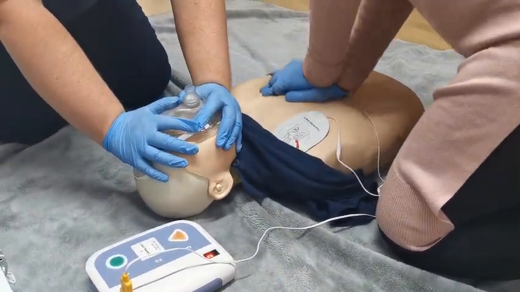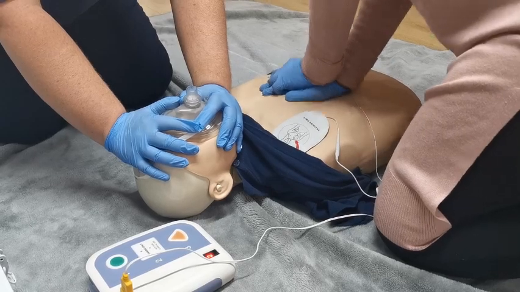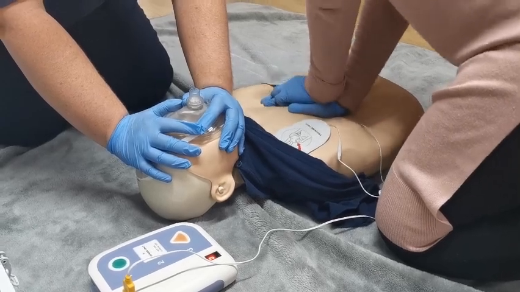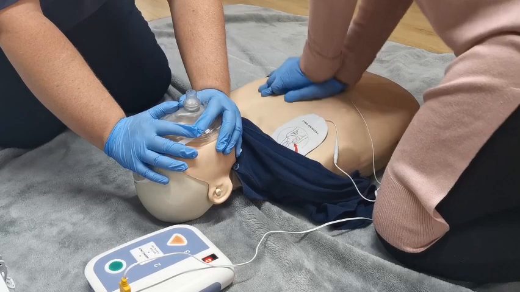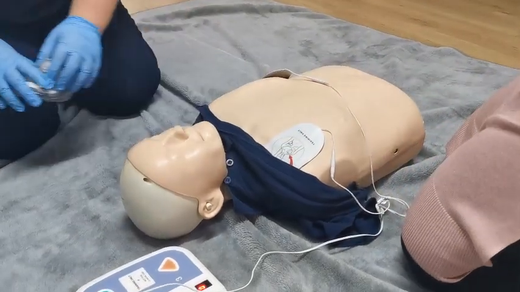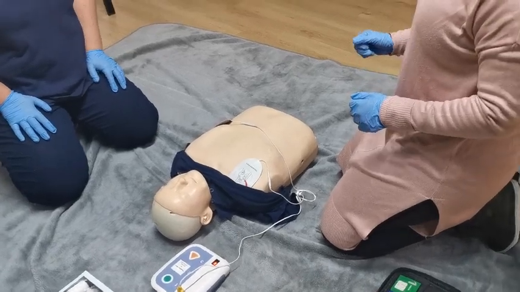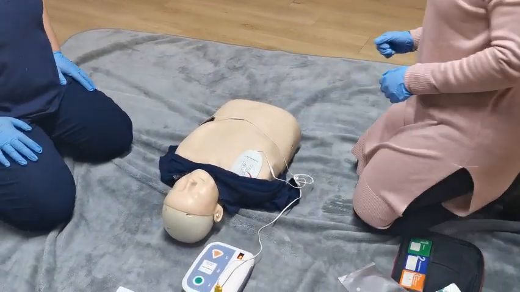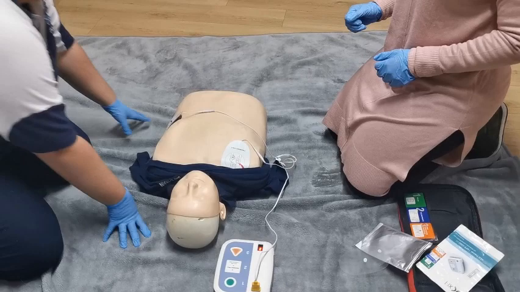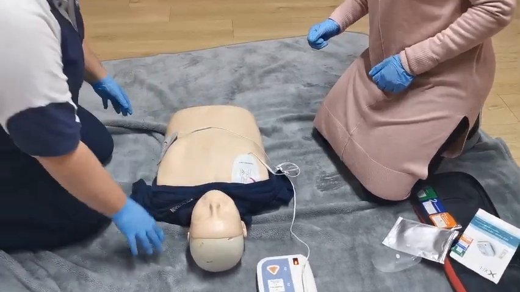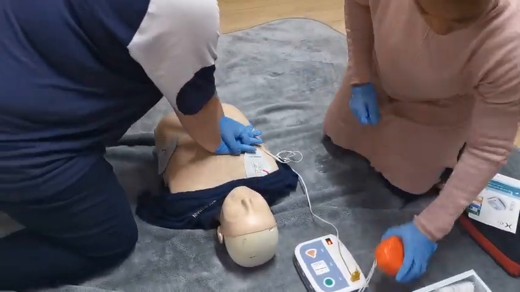1, 2, 3, 4, 5, 6, 7, 8, 9, 10, 11, 12, 13, 14, 15, 16, Analyzing 17. heart rhythm. Do not touch the patient. No shock advised. Begin CPR, starting with chest compressions.